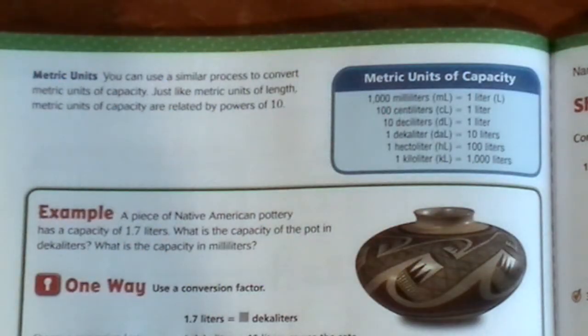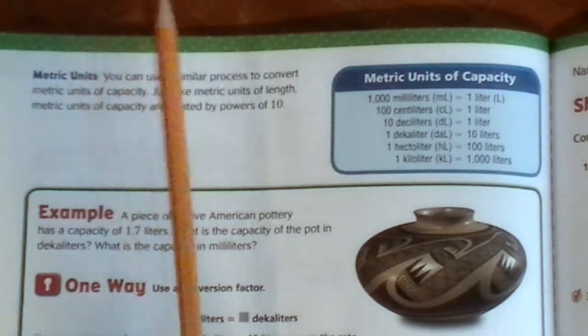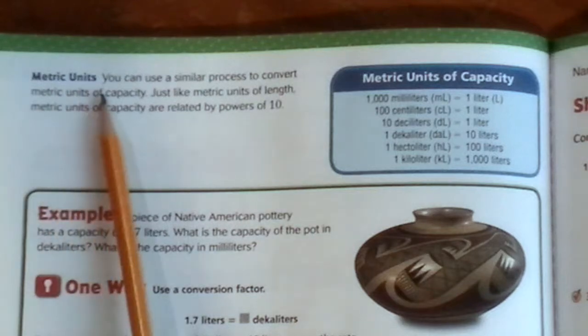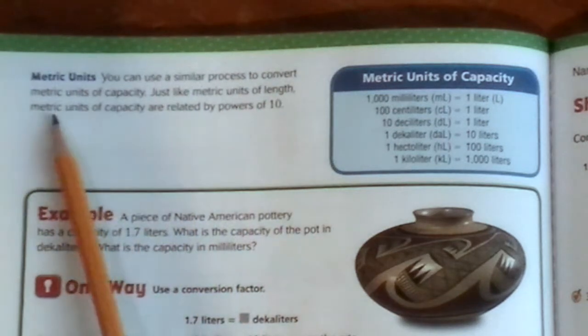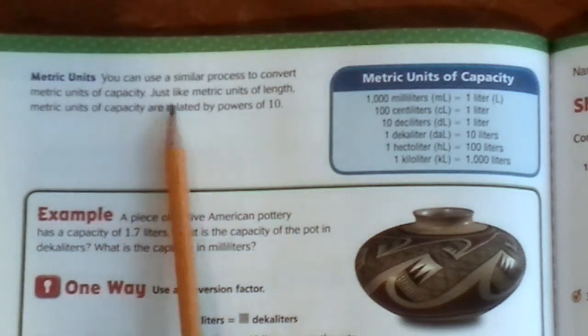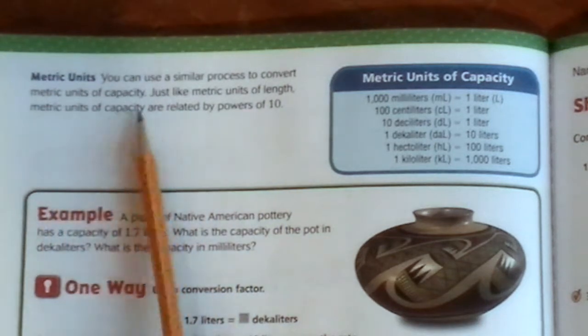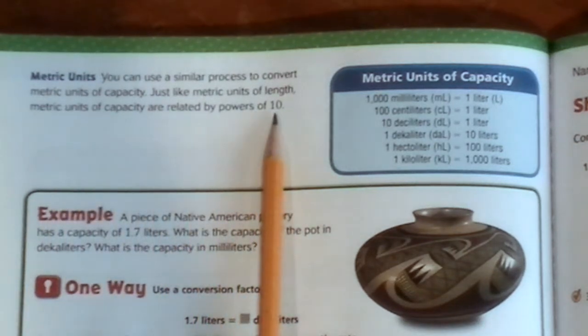Okay, so let's take a look at the top of page 224. Let's read. Metric units. You can use a similar process to convert metric units of capacity. Just like metric units of length, metric units of capacity are related by powers of 10.